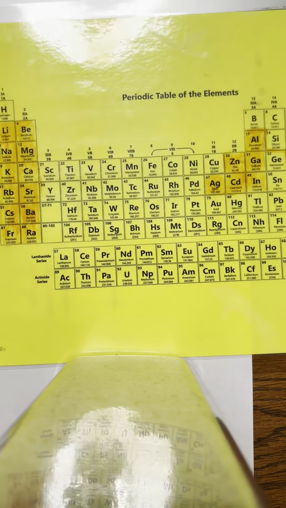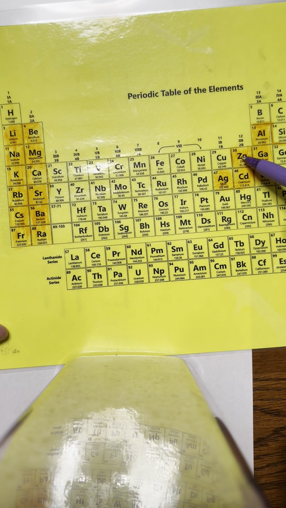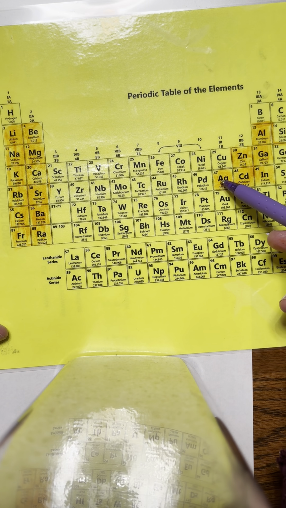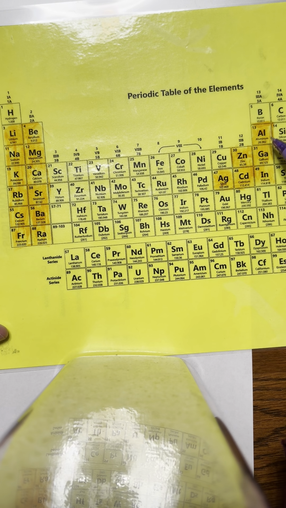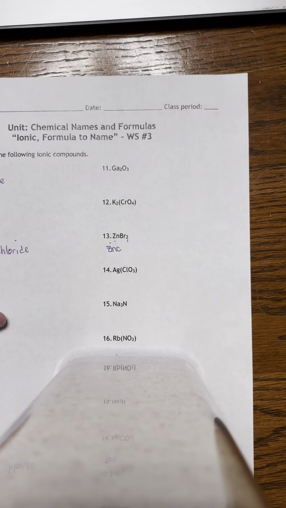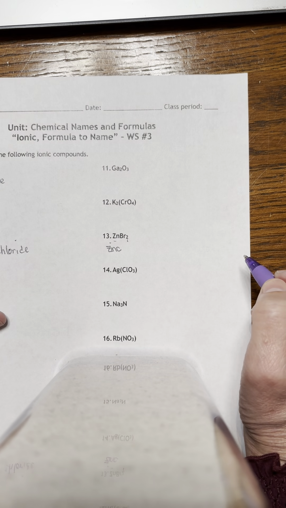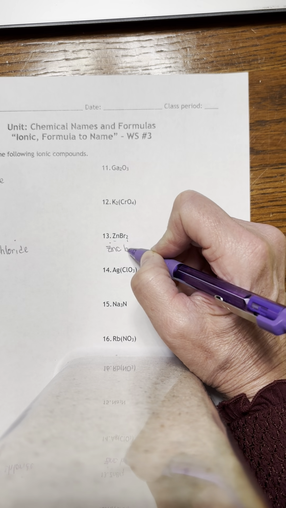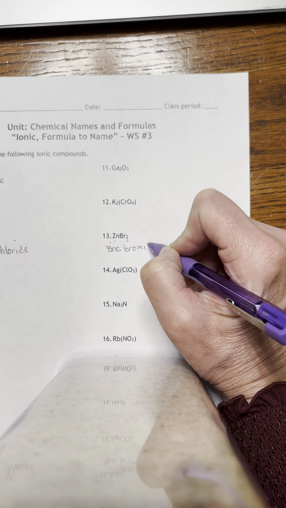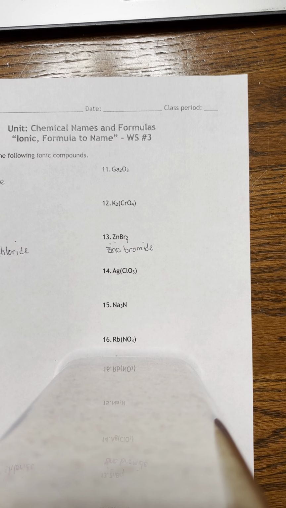So we're going to come back to our periodic table. Well, zinc is one that we always know the charge is. Remember, silver's +1, cadmium and zinc are +2, indium, gallium, and aluminum are +3. So zinc, we always know the charge is +2, so we do not need a Roman numeral next to the zinc. We're going to just end it with bromide, zinc bromide. That's all there is to that one.